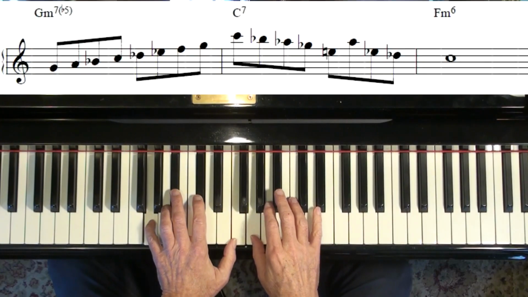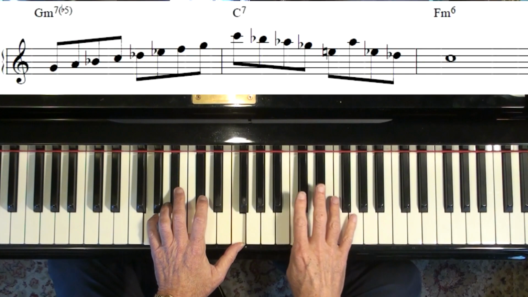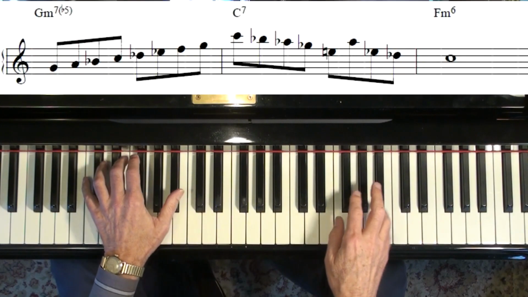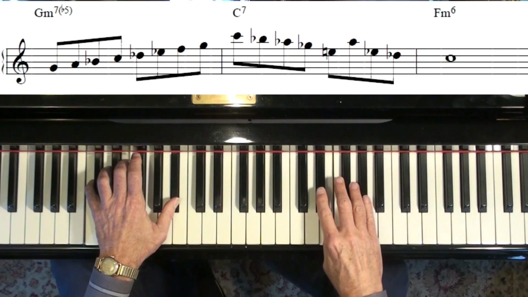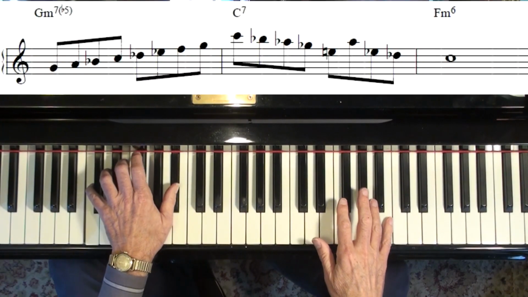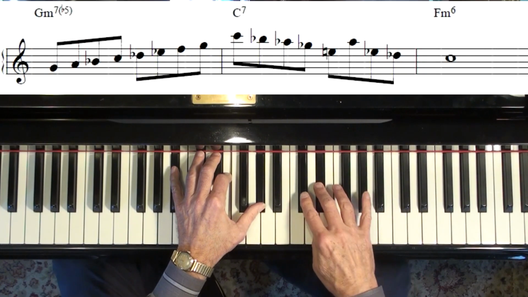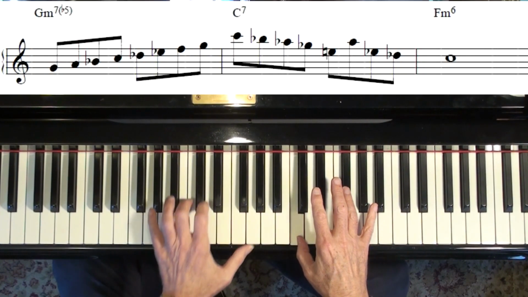It's A. But we're using it as G minor 7 flat 5. And then here's our C to F minor. And for the C, I could have used a box voicing like that for F minor.